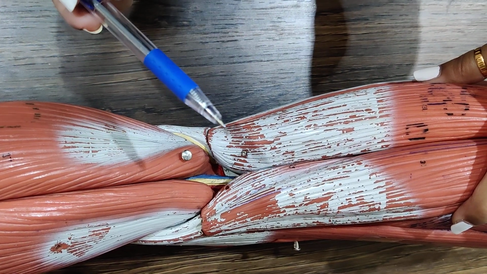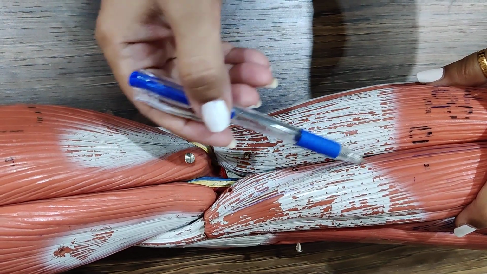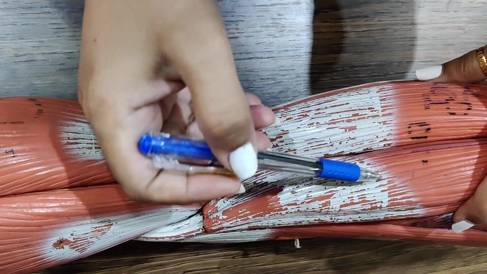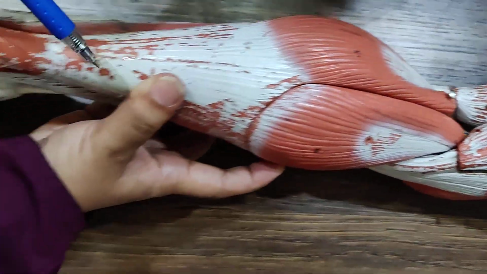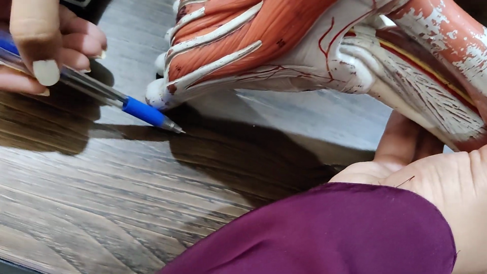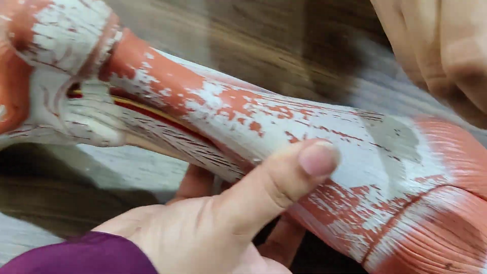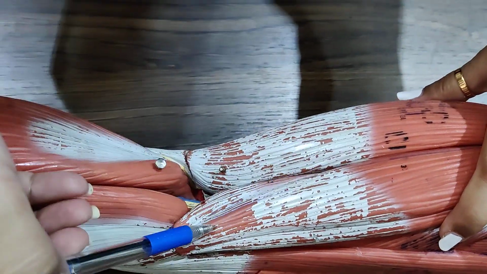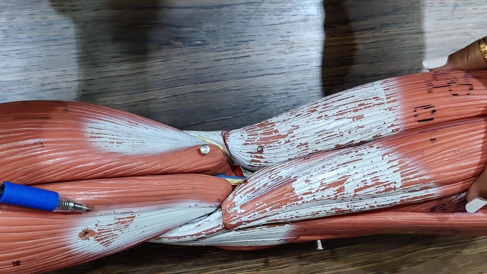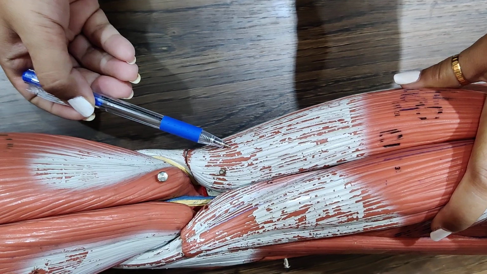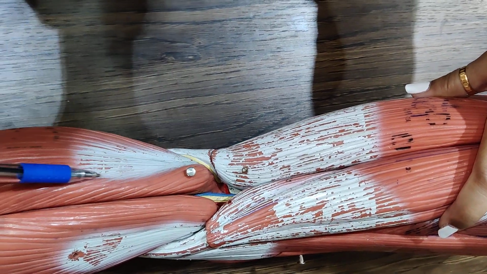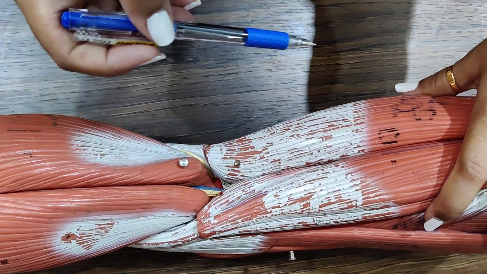Now when we talk about the boundaries of the popliteal fossa, these are the superior boundaries. Again, this is the medial side. If you follow it here, you can see that this is the big toe. So this is the medial side, this is the supramedial, and this is the inframedial boundary. This is the supralateral boundary, and this is the infralateral boundary.